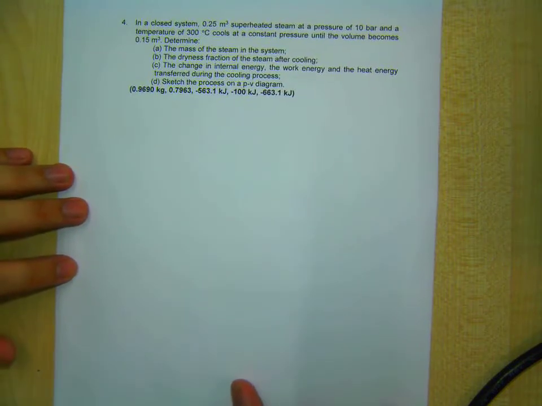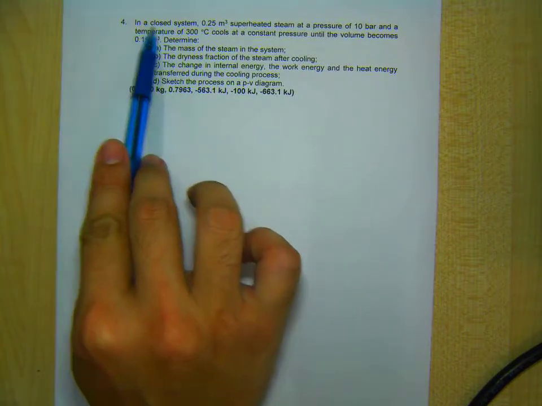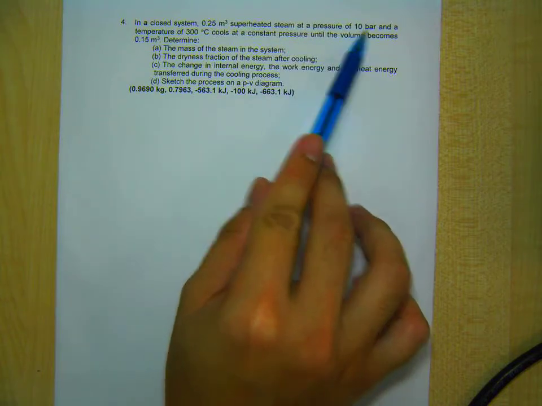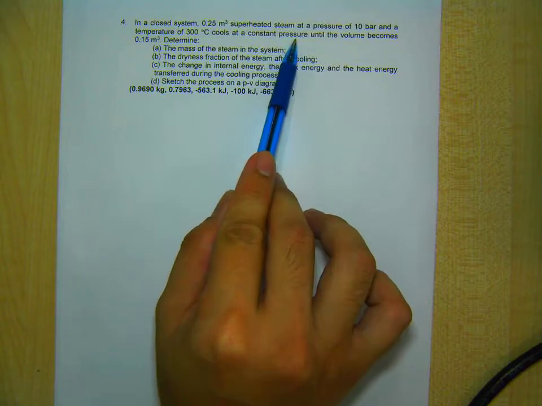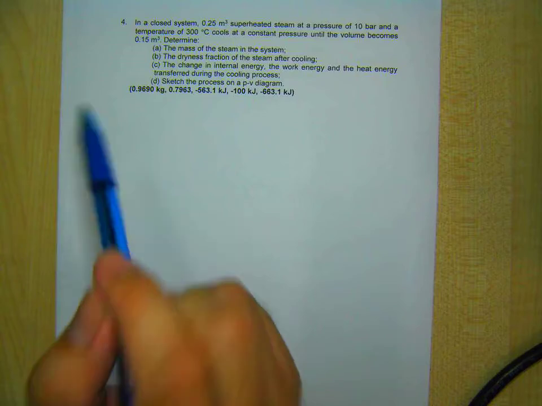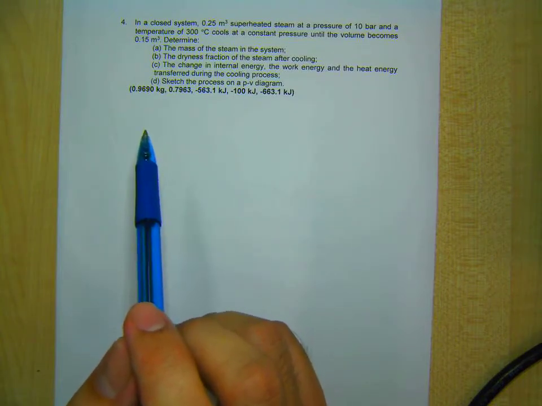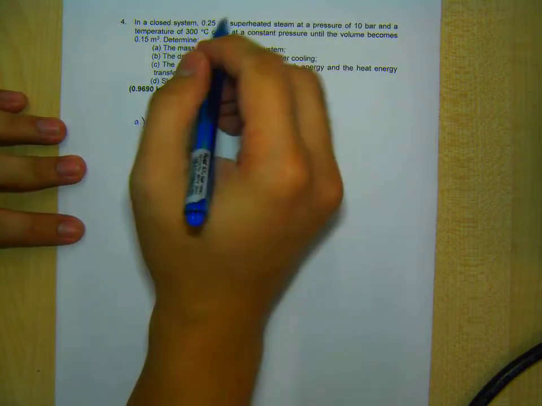Okay, question number 4. We have a closed system, 0.25 meter cube of superheated steam at a pressure of 10 bar and a temperature of 300 degrees Celsius, cooling at a constant pressure until the volume becomes 0.15. So this is again a constant pressure process.